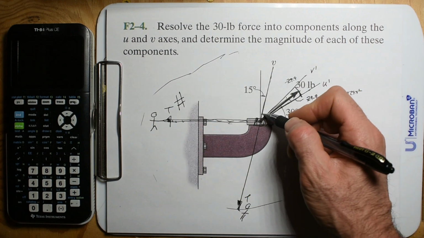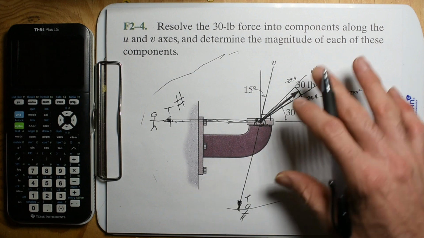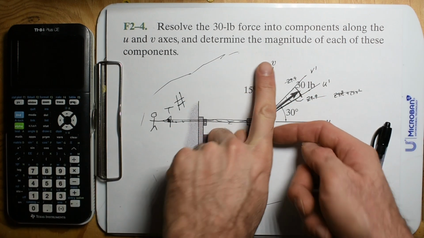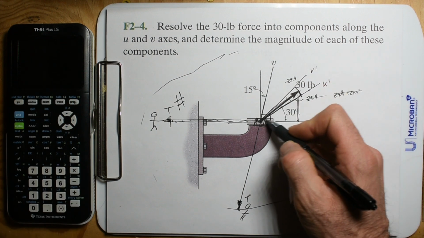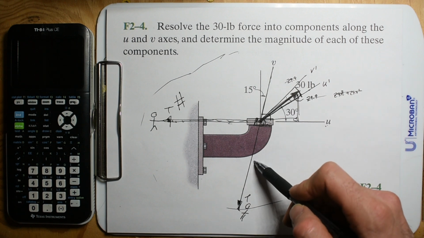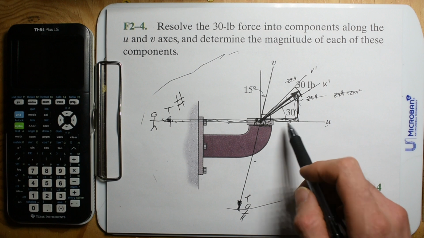These are fairly perpendicular, so we can't say they're not. If they were perpendicular, this vector has a component this way and a component up. This person would have to pull that component, and this person would have to pull that component.